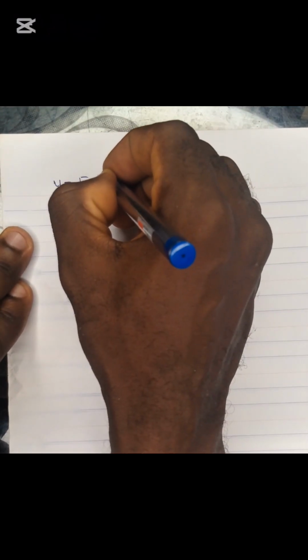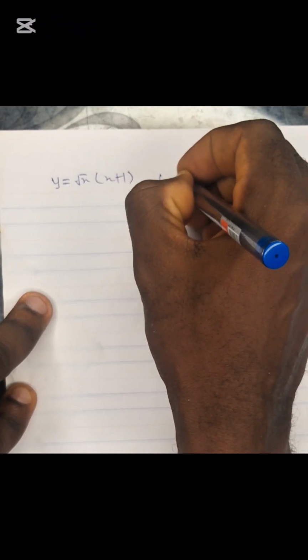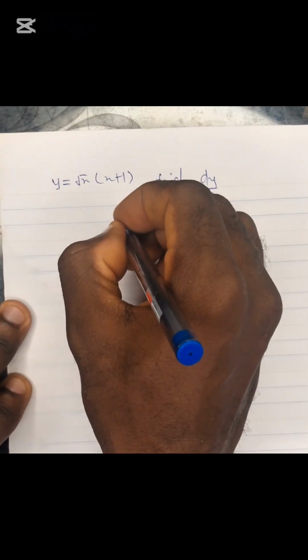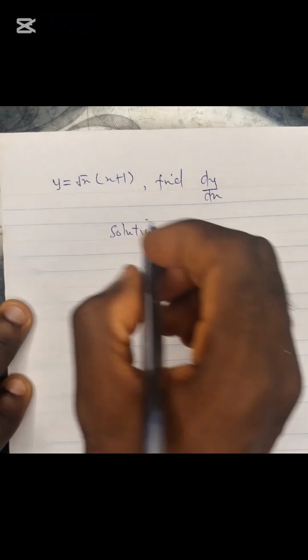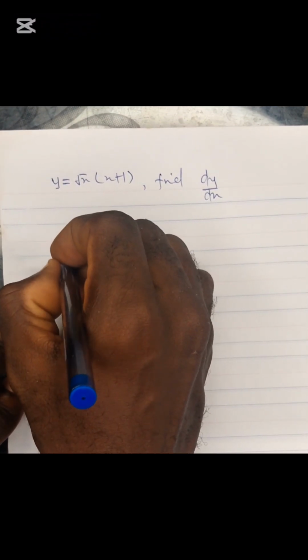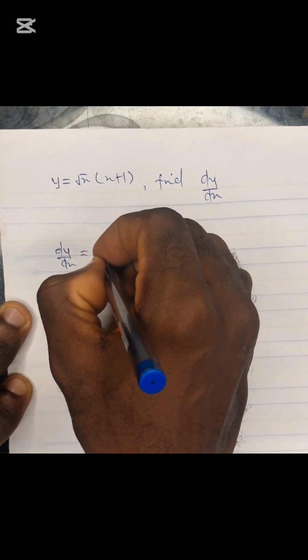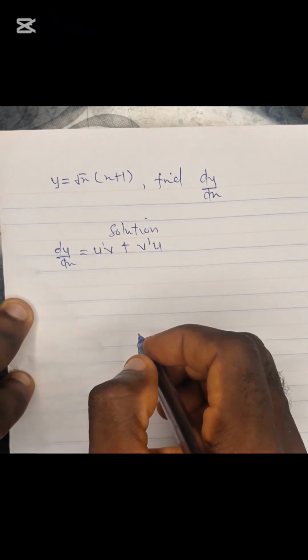Let's take our third example. Given y is equal to square root of x multiplying x plus 1, we are to find dy dx. So our solution, we know that dy dx is simply u differentiated times v plus v differentiated times u.